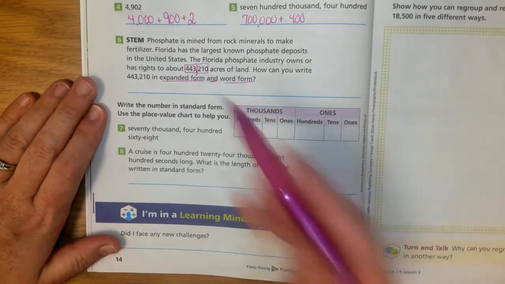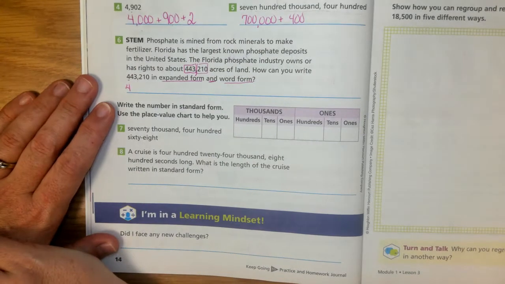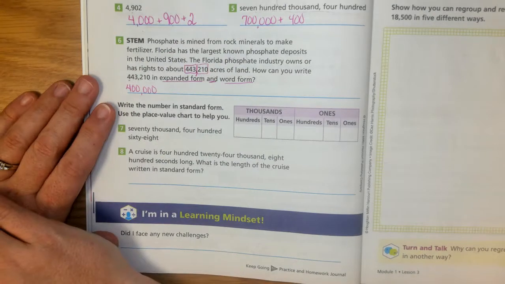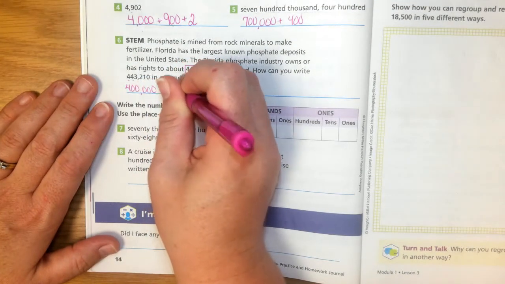Okay? So I have a 4 in what place value? I hope you said the hundred thousands place. My next 4 is in the 10,000s place.